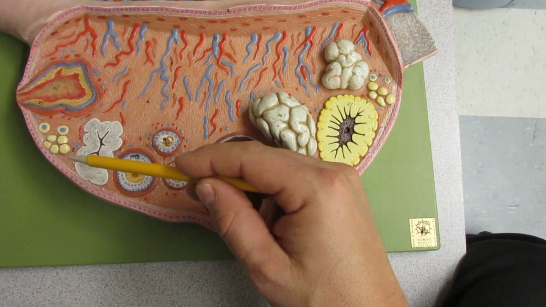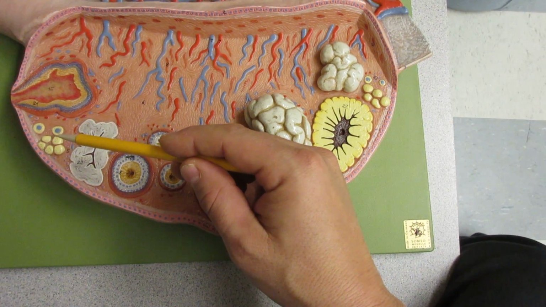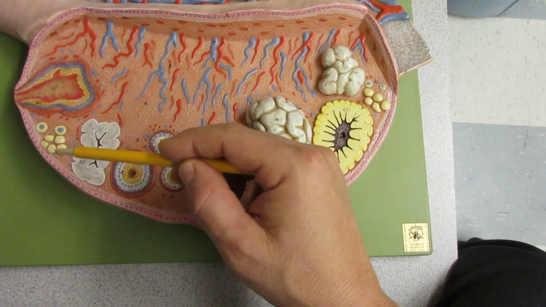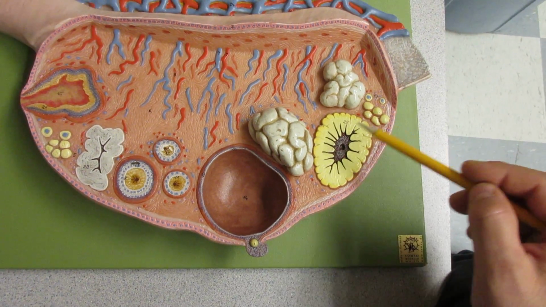You can see around the cortex there's these tiny little yellow cells that contain a little egg inside. These are called primordial follicles, right? You can see them over here as well.